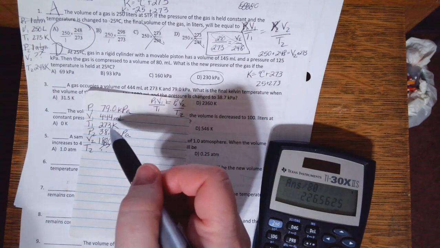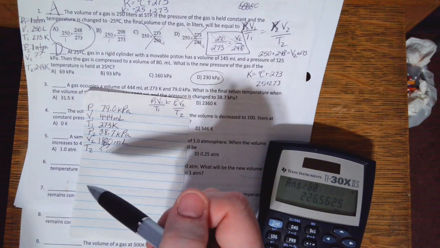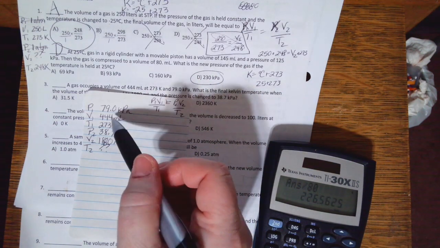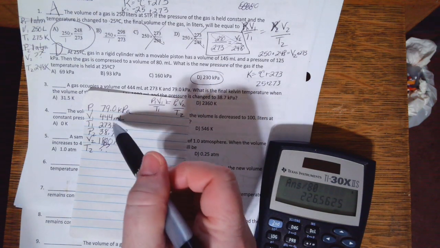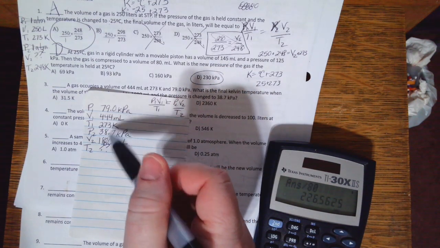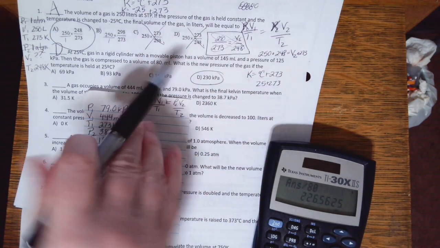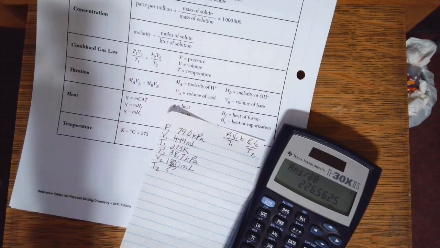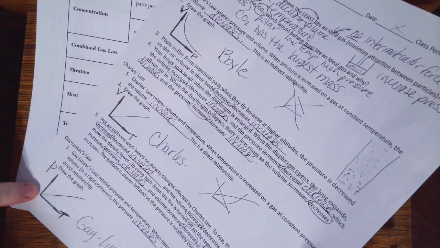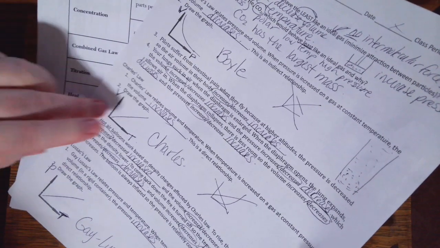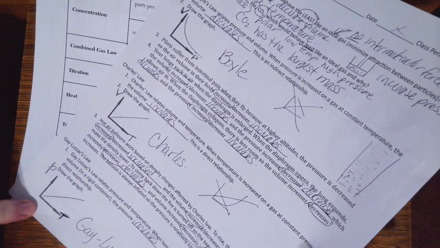All right, so let's see what's happening here. What is happening to pressure? Pressure is decreasing, okay? And volume is increasing. So I'm going to try and guess what happens to temperature. Volume and pressure both deal with temperature, right?